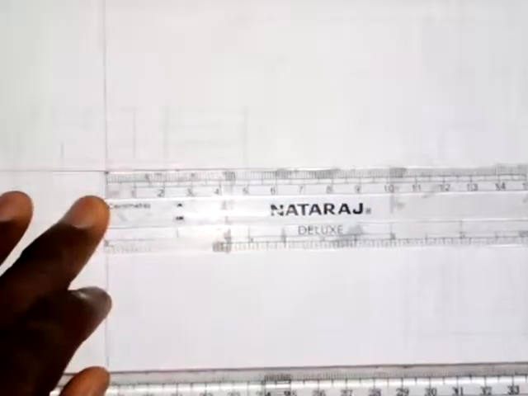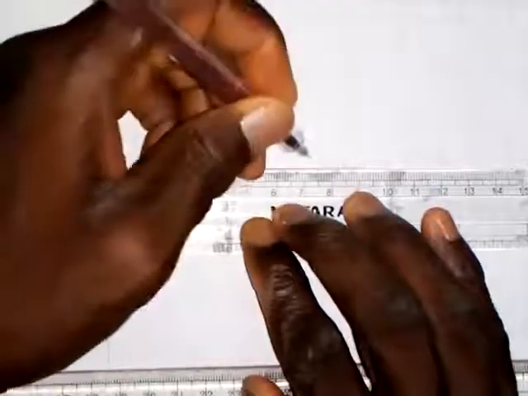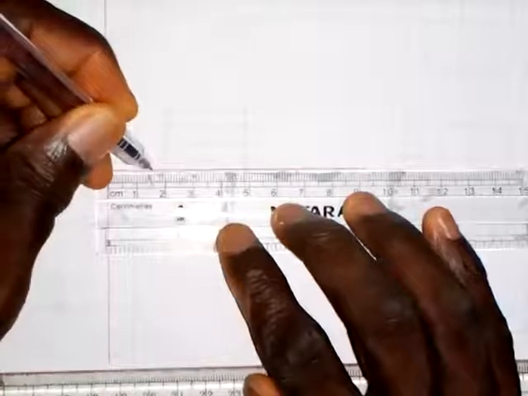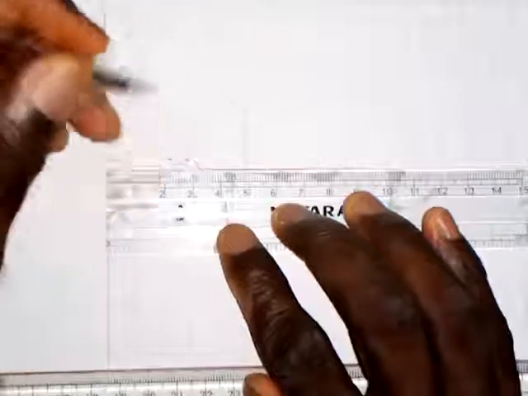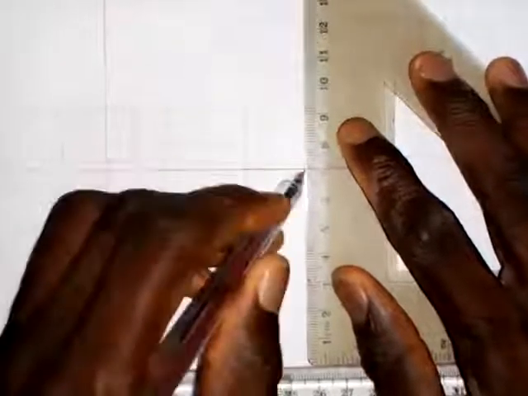So what we need to do now is to take a measurement of 70 millimeters. So this is 70 millimeters. Then I will take 32 at the same time, so 32 millimeters here. I believe you know where that 32 is. Check your textbook for that. So draw a vertical line here, and here also I will draw a vertical line.